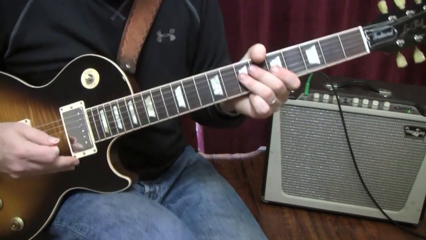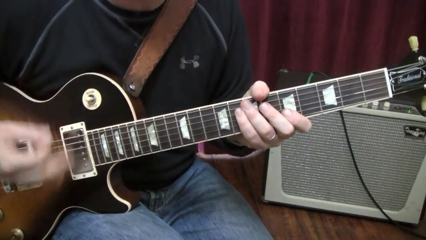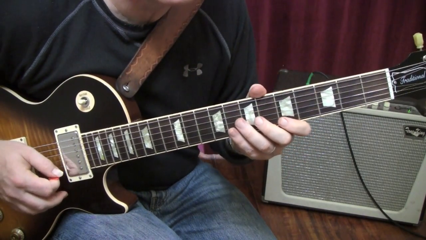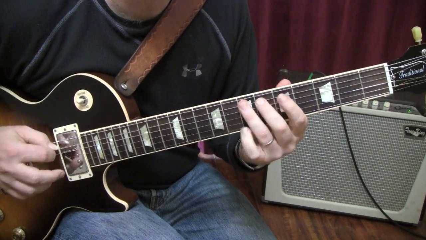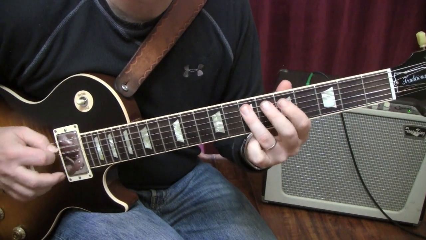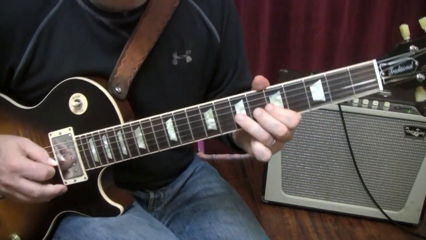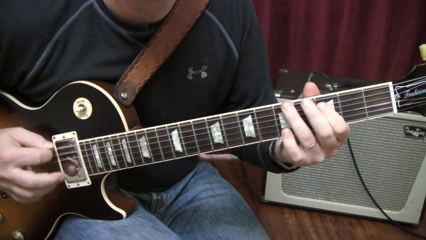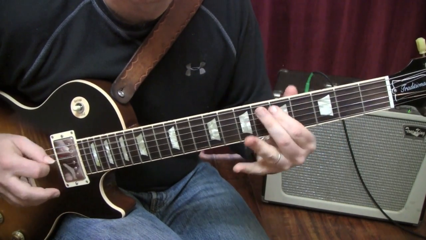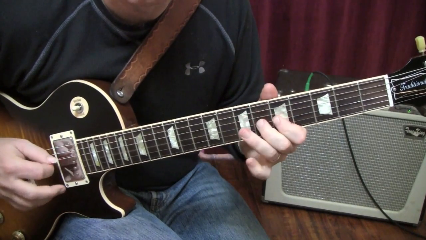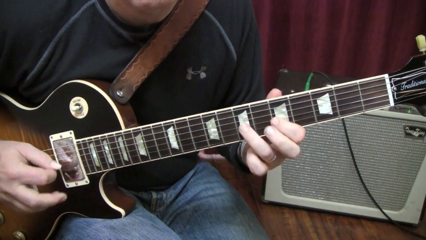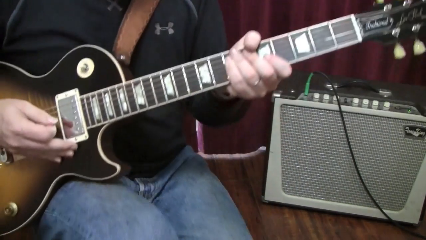Now, another thing that it works really well for is if you're ending a line and you're going lower. For example, it's one of my favorites to go like this. So that line was just like this.